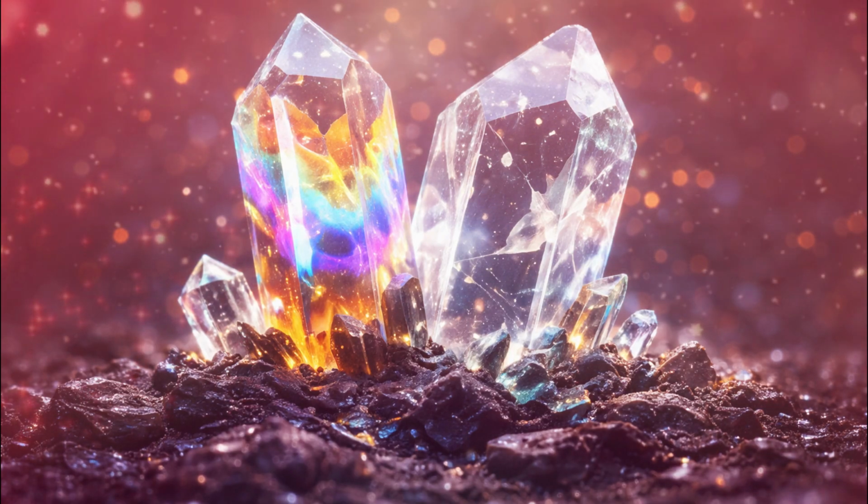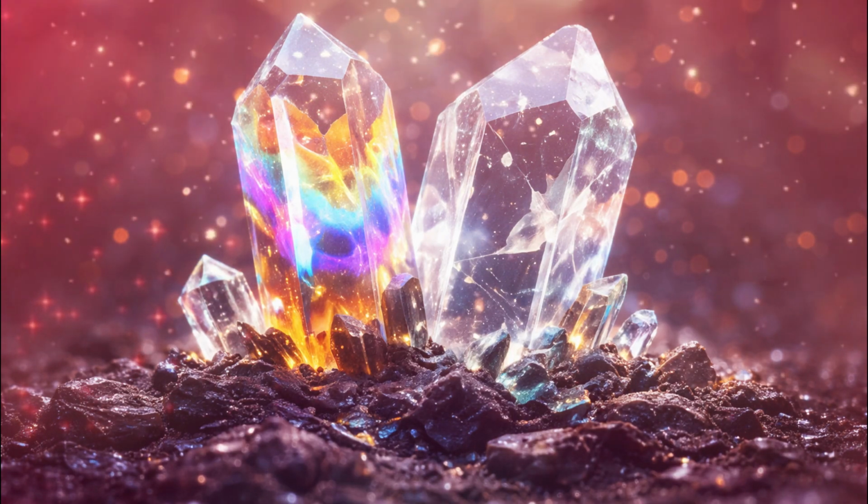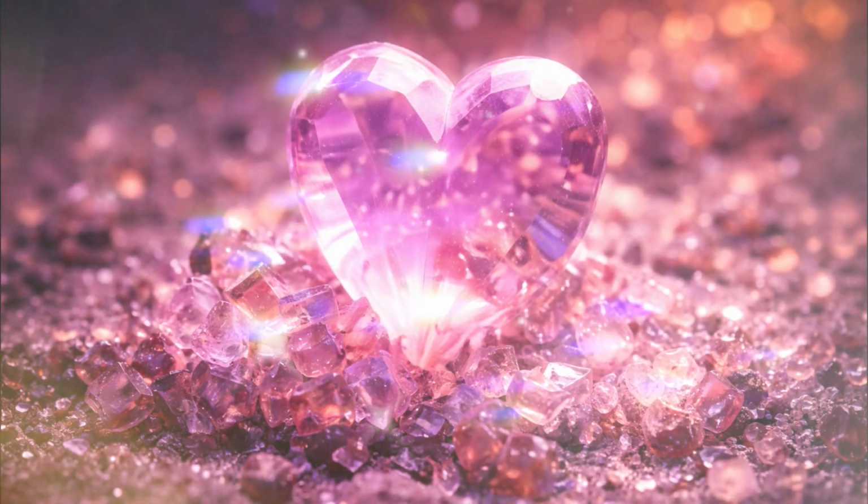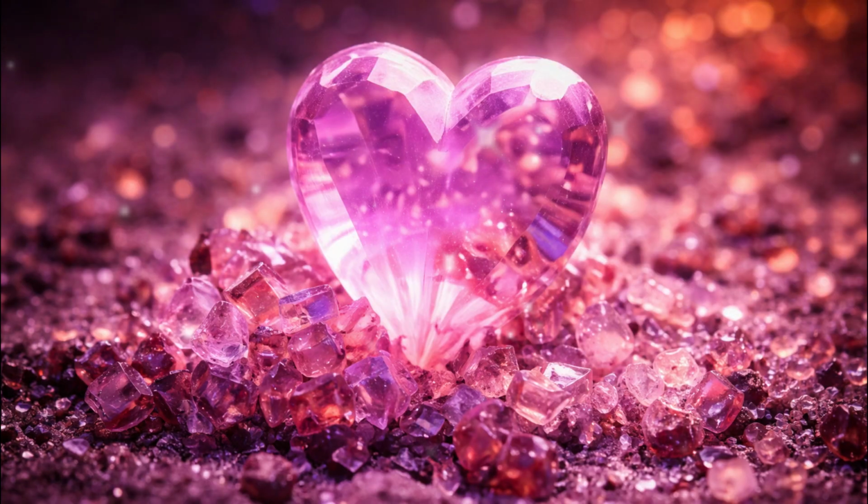Manganese can create pink hues in minerals, such as rhodochrosite and rose quartz. In rose quartz, the color is soft and milky, often caused by microscopic inclusions or trace elements within the structure. The gentle pink tone reflects subtle variations in composition.